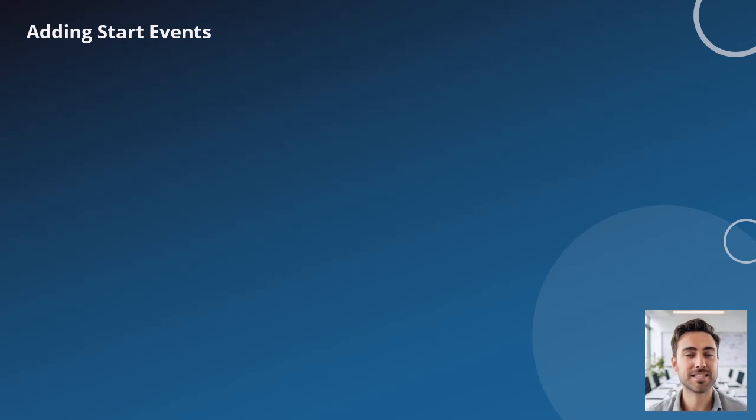The process begins with a start event, which triggers the entire workflow. Dragging this icon from the toolbar onto the canvas initiates the sequence of activities that follow.